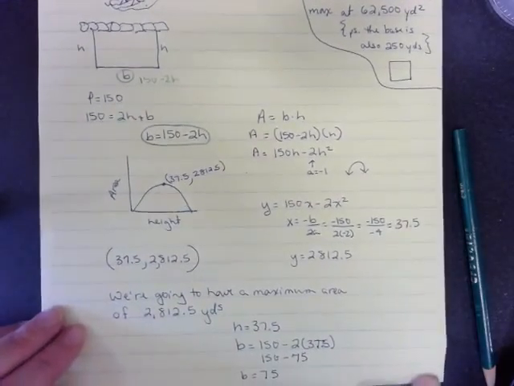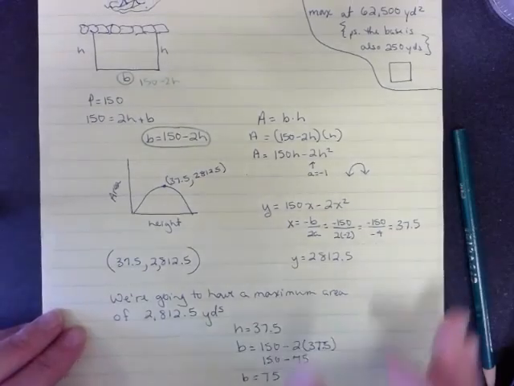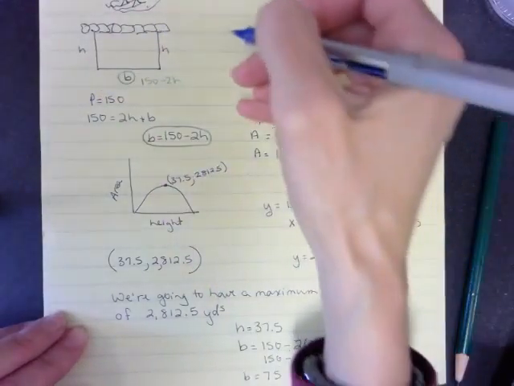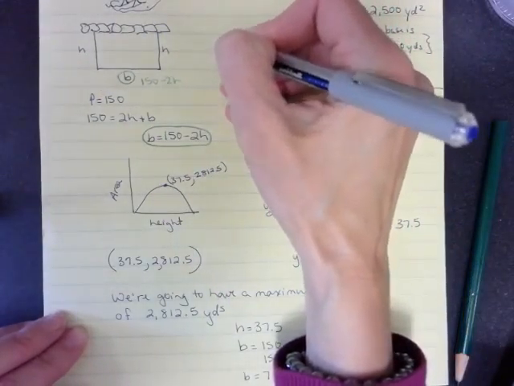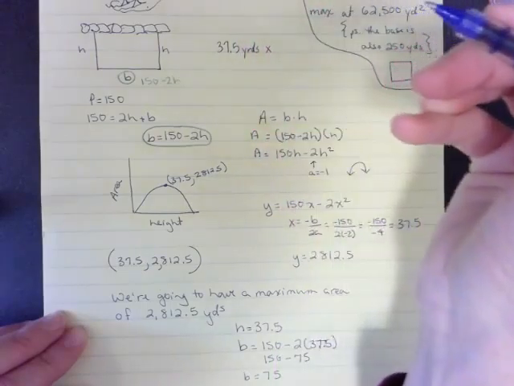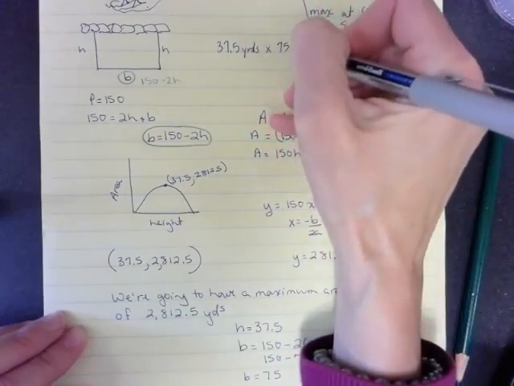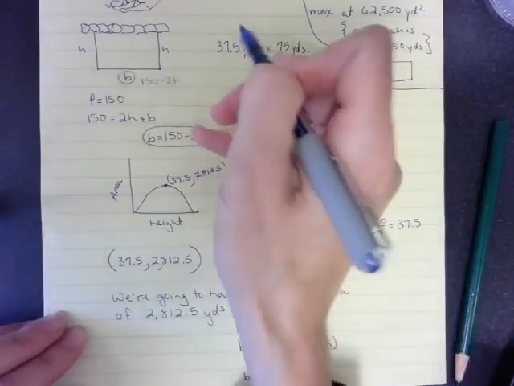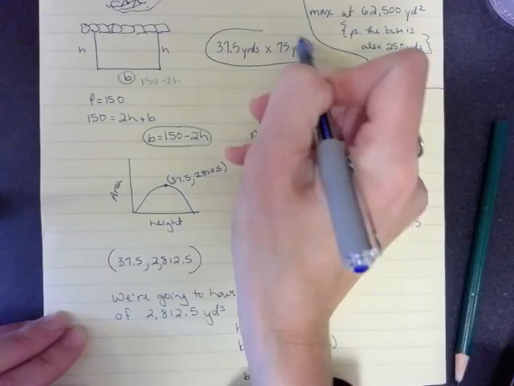So if I go back, that's all the math. I just was doing the math. That's what you missed. So if I go back, the dimensions of my pen are going to be 37.5 yards by 75 yards. And that's going to maximize my area.